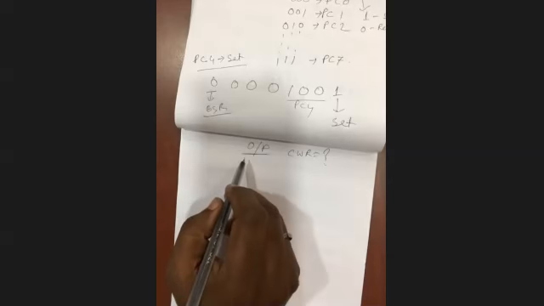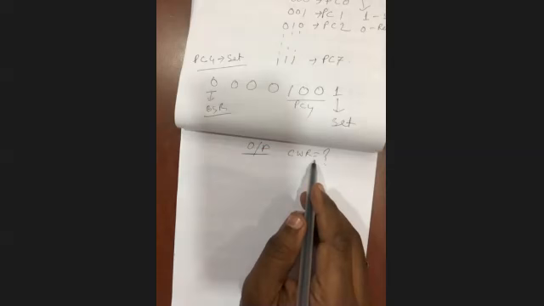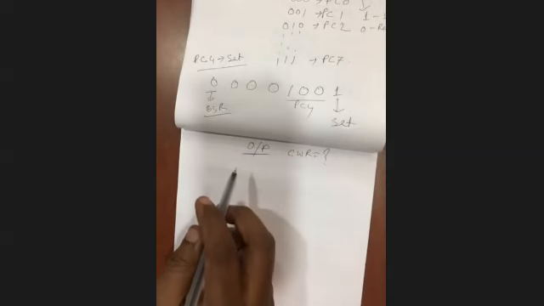I'm repeating once again: if all the ports of 8255 will be used as output ports, then what will be the value of CWR?